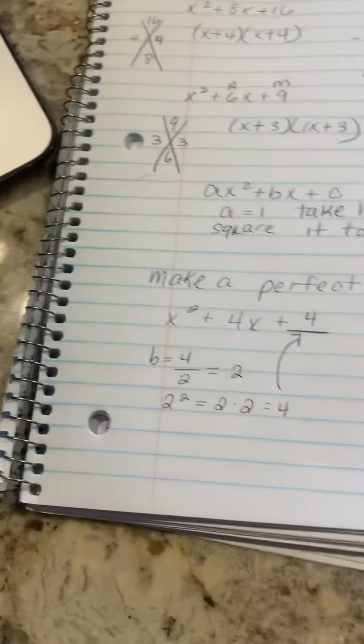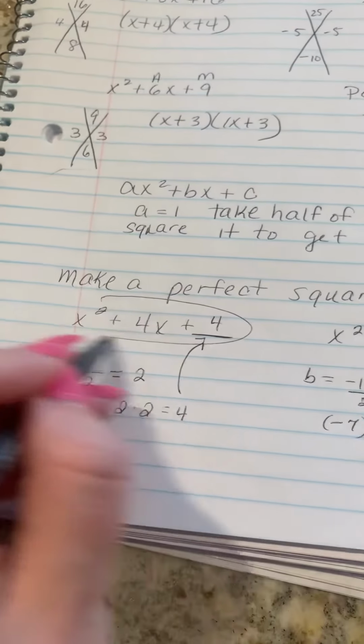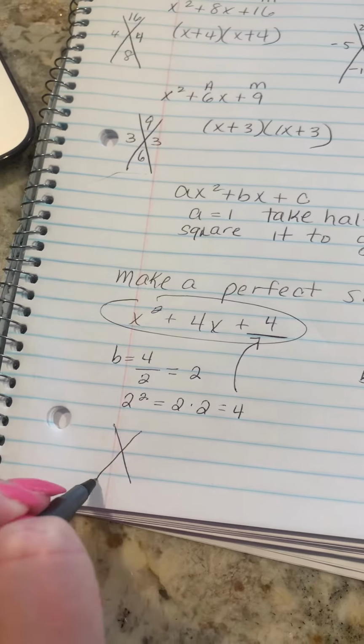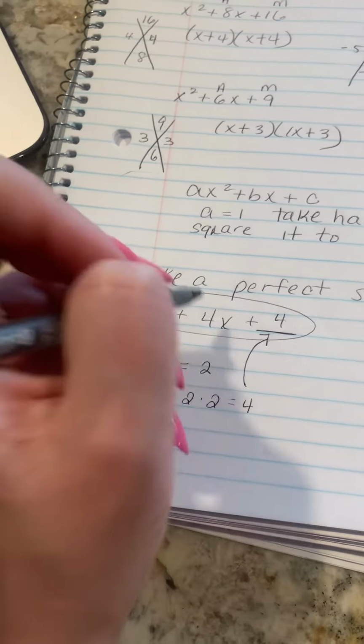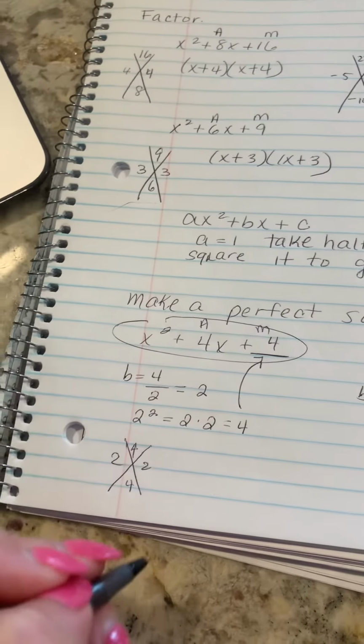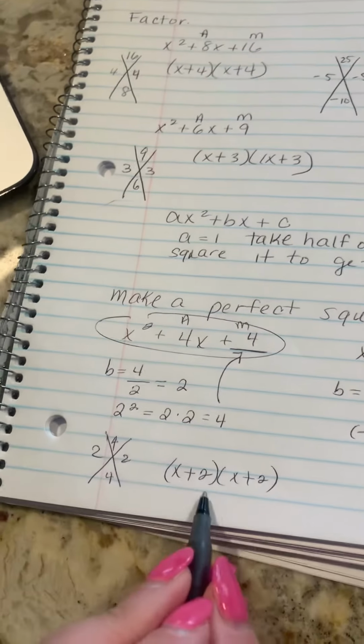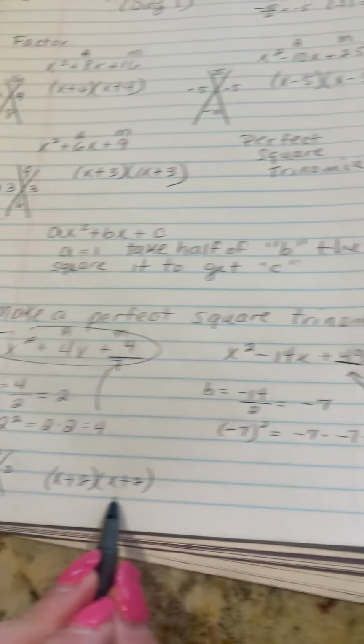And these both make sense because if you were to factor these, let's say you were to factor this first one here. Diamond. Multiply and add to 4. That would be 2 and 2. So it would be x plus 2, x plus 2. It's a perfect square because it's something times itself.